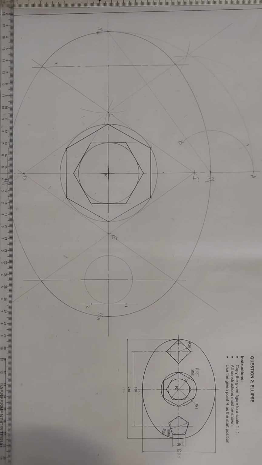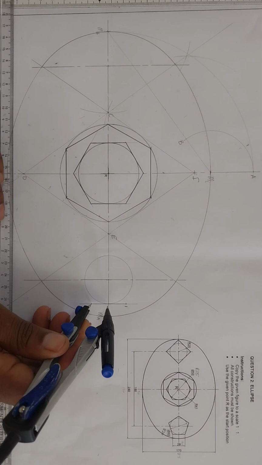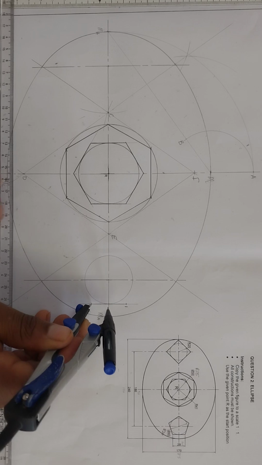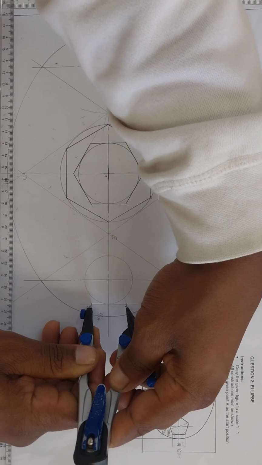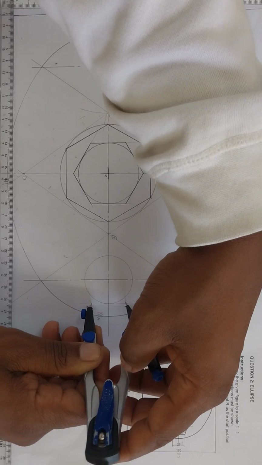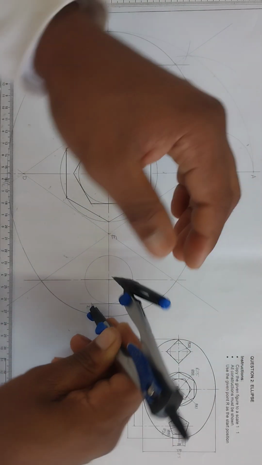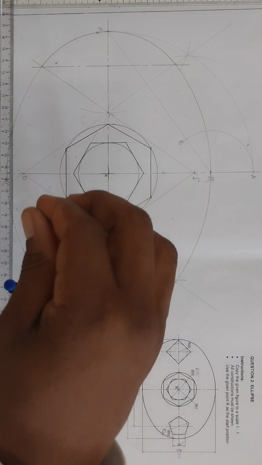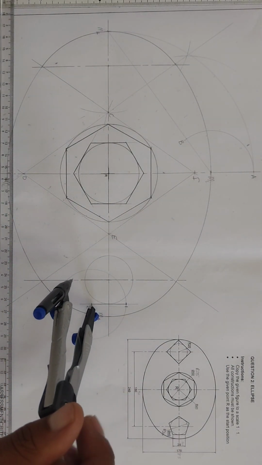So what you're going to do now, you're going to place your compass at 2, then 1, and draw a circle that passes through 1 in nice light construction lines.